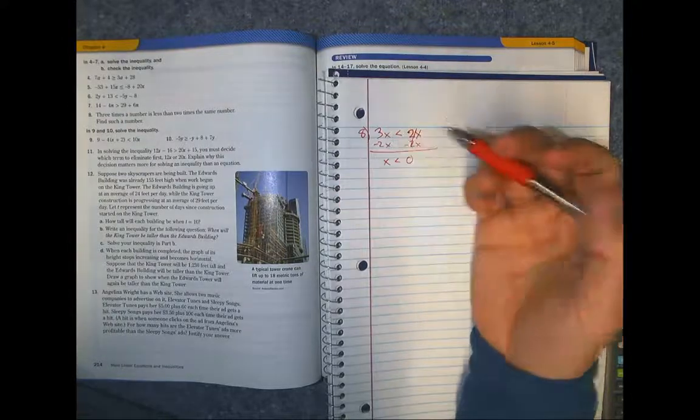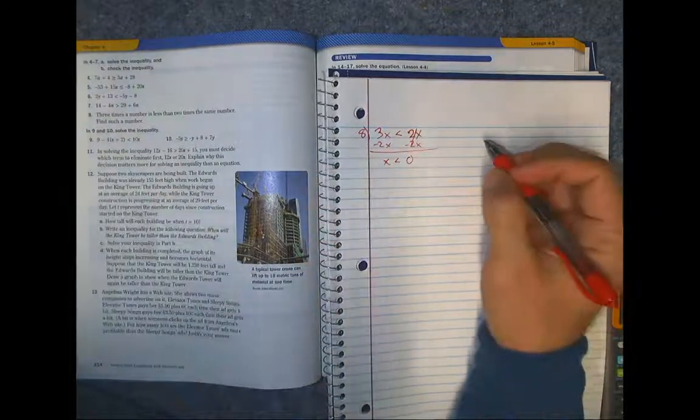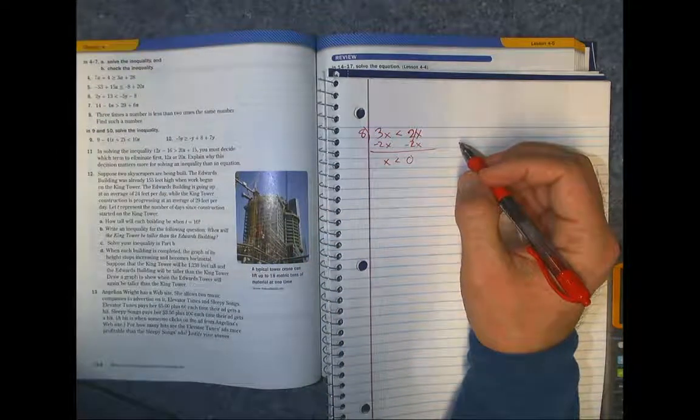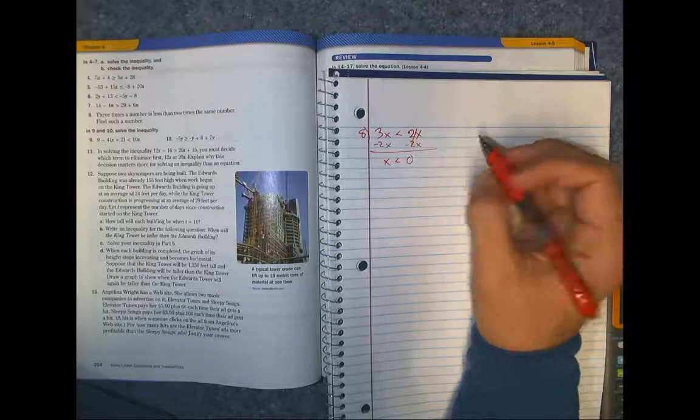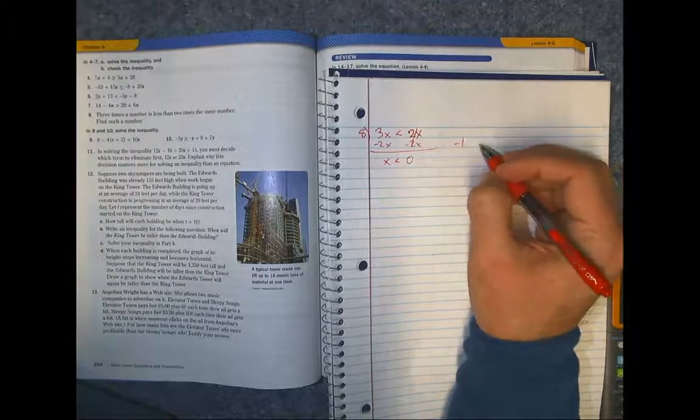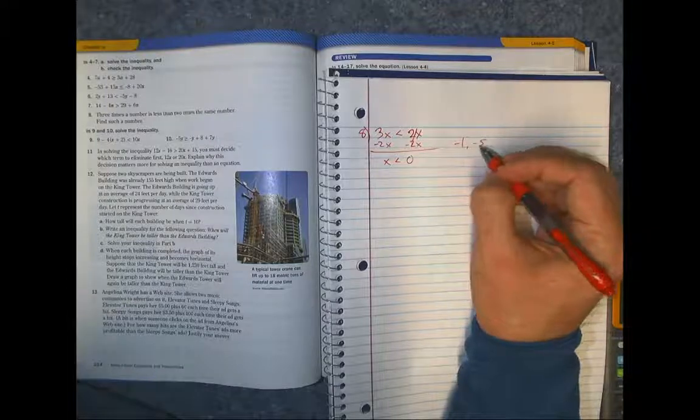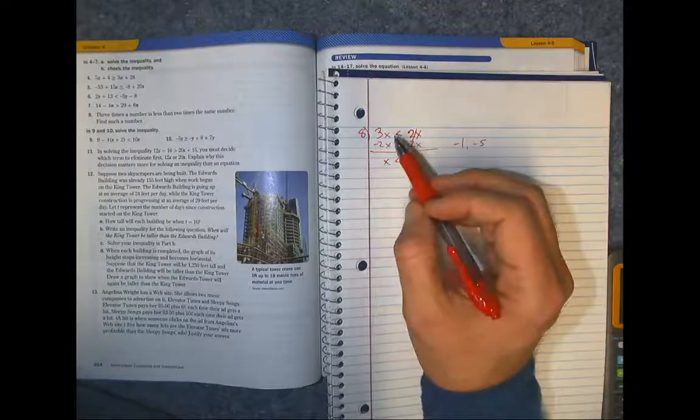Now they're just asking you to find such a number. So they're asking you to just find a number that can be plugged into this. So any number that's less than 0 is good. So an answer like -1, -5, any negative number will make that true. And think about why that is.